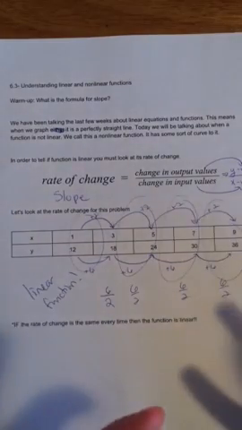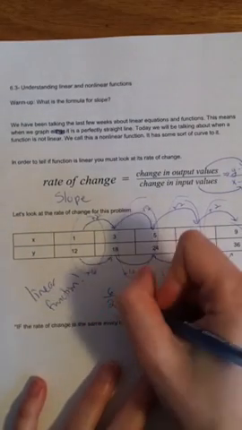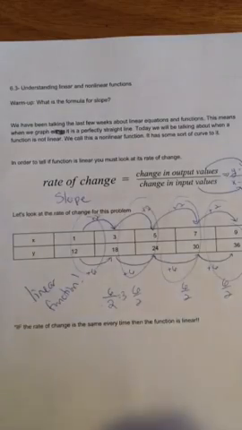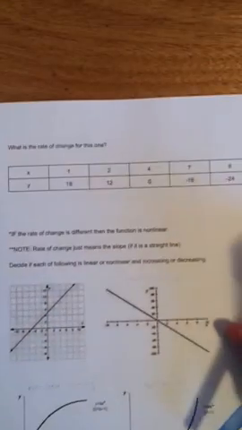If they ask you for the specific rate of change, you do the y change over the x change, which if you reduce equals 3. So my actual rate of change for this function is 3, okay? So let's look at one that's not linear.